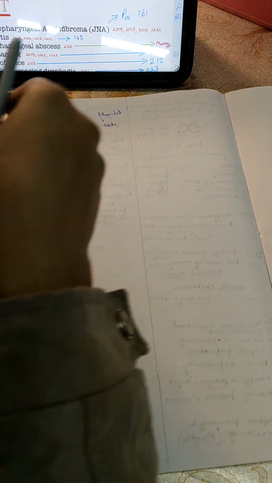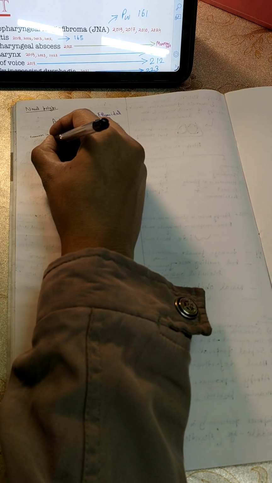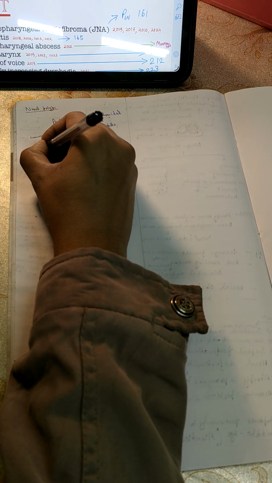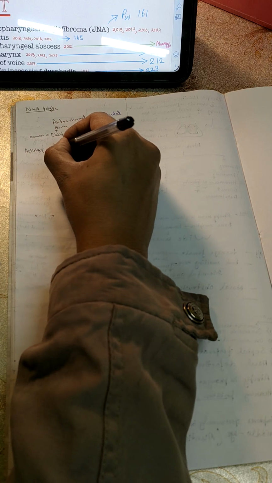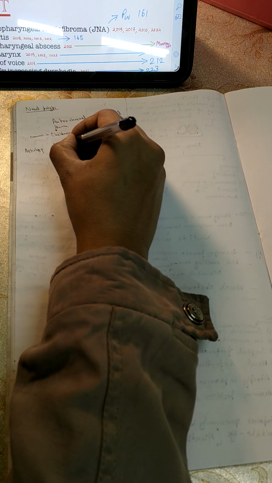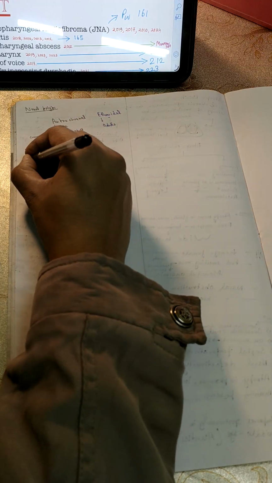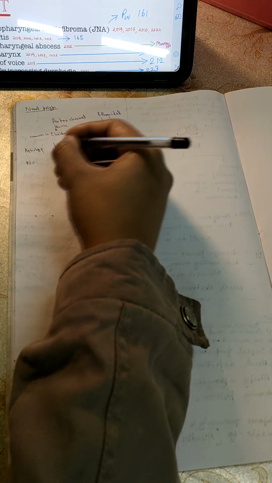Next is etiology. It is due to infection. Number is mostly one, a single one.